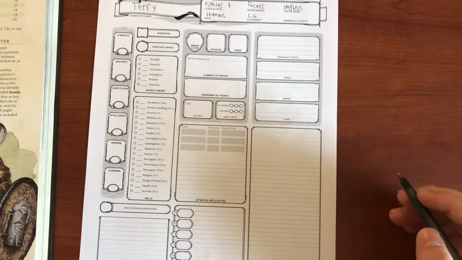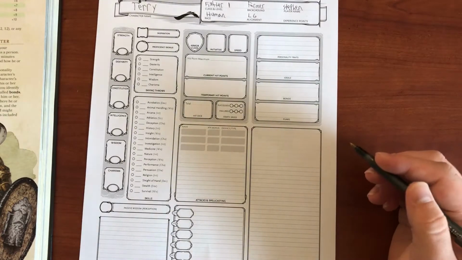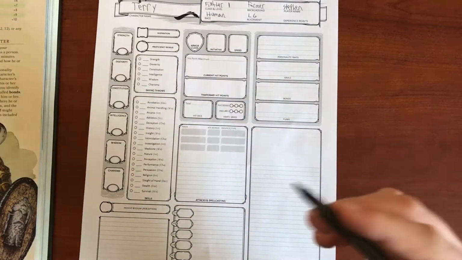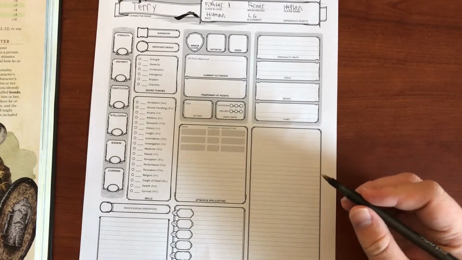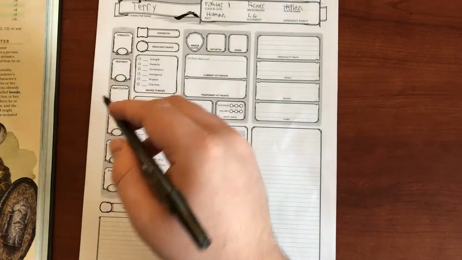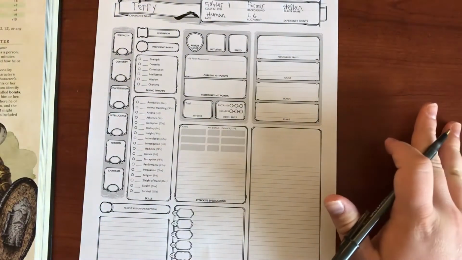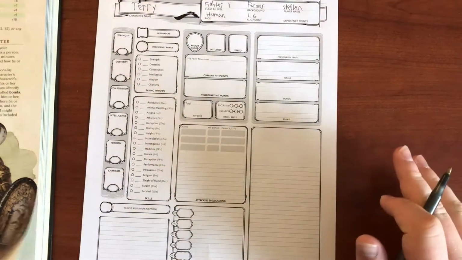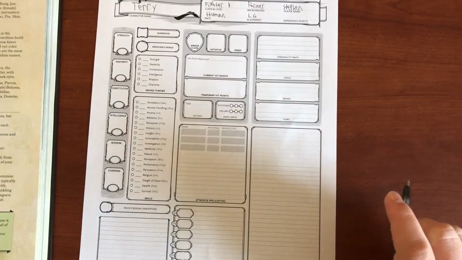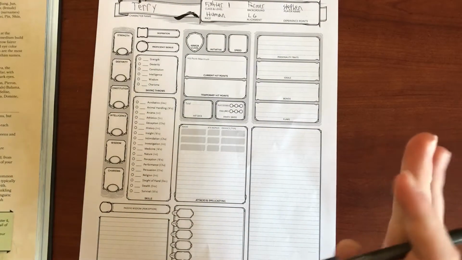So we'll be using standard array, which is 15, 14, 13, 12, 10, and 8. Those numbers will be the ones we're using. And so we have a 15, 14, 13, 12, 10, and 8 to spend. But before we do that, we're actually going to take a look at our race, because our race gives us a nice little bonus for being human.